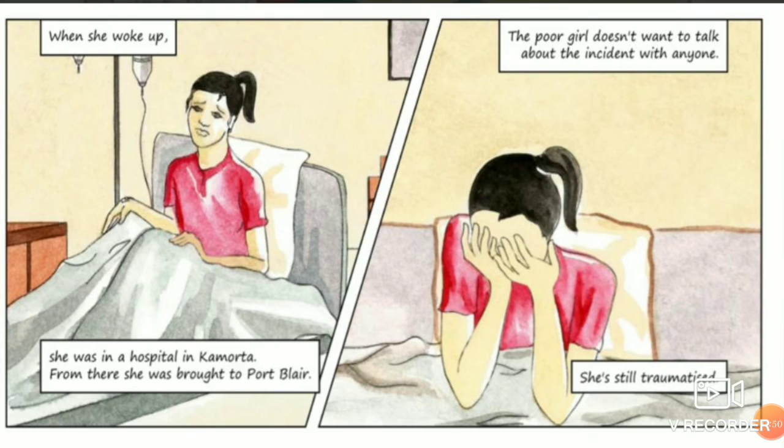When she woke up, she was in a hospital in Kamrota. From there, she was brought to Port Blair. The poor girl doesn't want to talk about this incident with anyone. She is still traumatized. So what happened to this girl? When she woke up, she found herself in the hospital in Kamrota, and from there she was brought back to her hometown in Port Blair. But this girl doesn't want to speak about the incident because she was affected so much. She is still traumatized. Traumatized means disturbed due to the incident, because she has lost her whole family and is left alone.